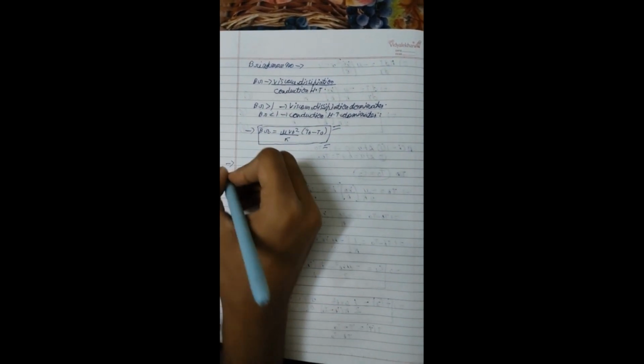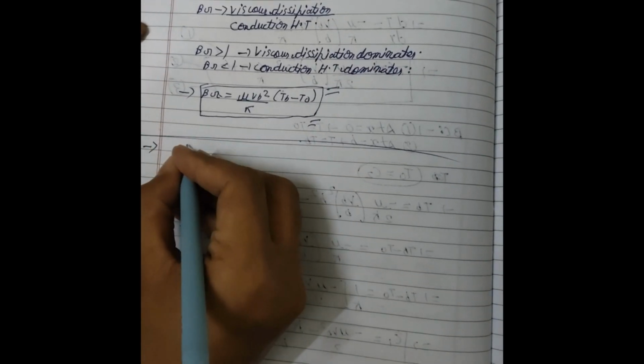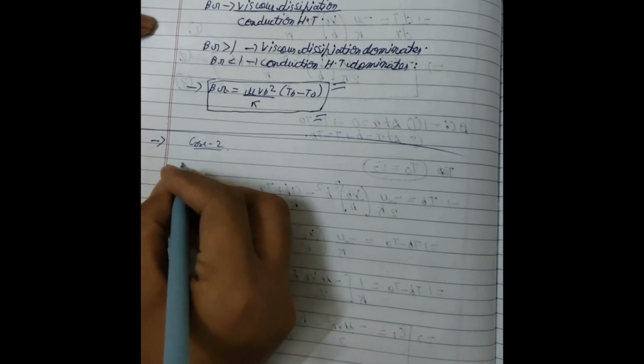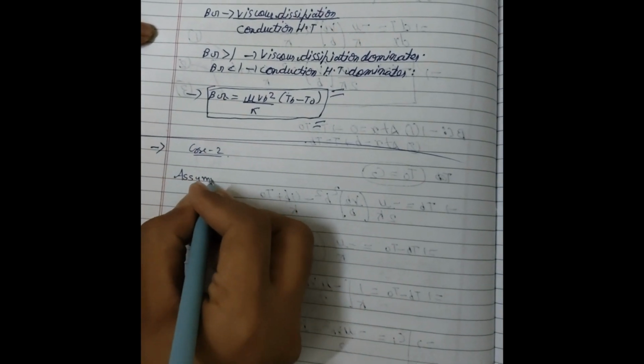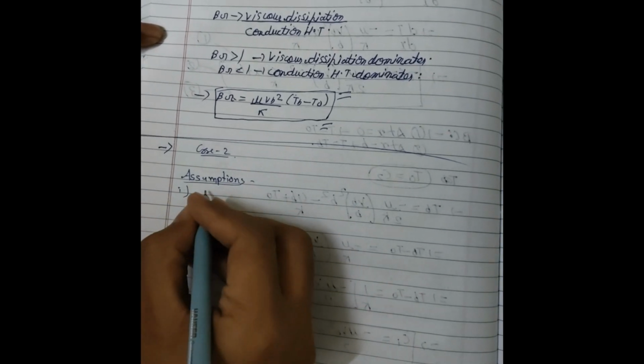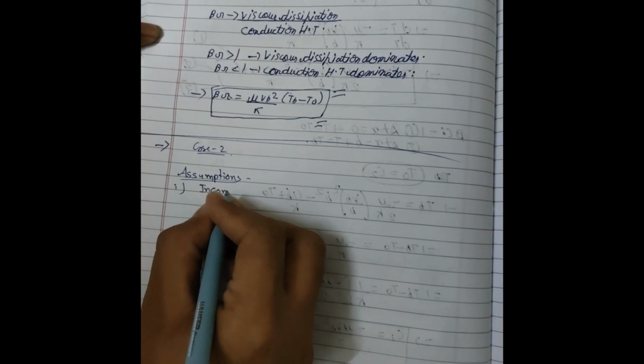Now moving on to case 2. Here we again have some basic assumptions. Our assumption 1 is incompressible Newtonian fluid.